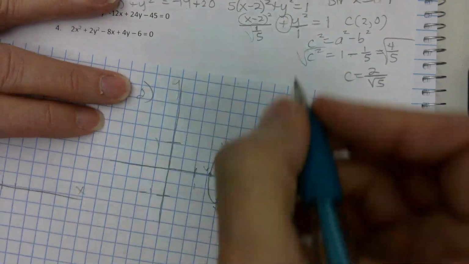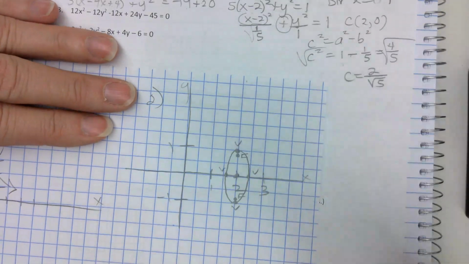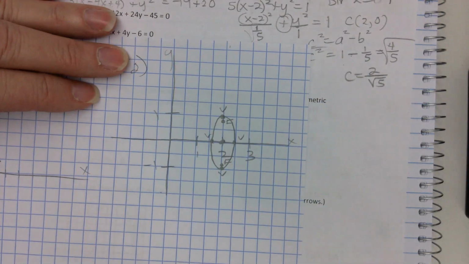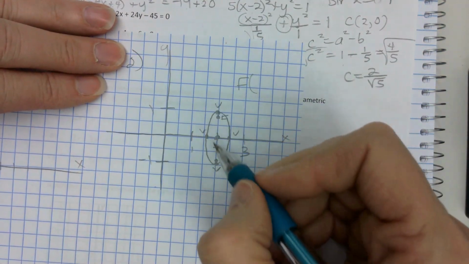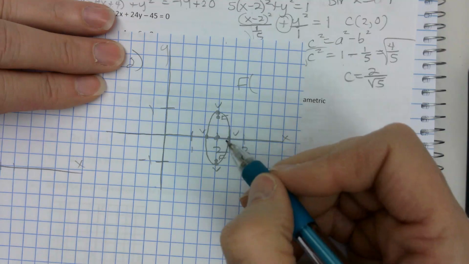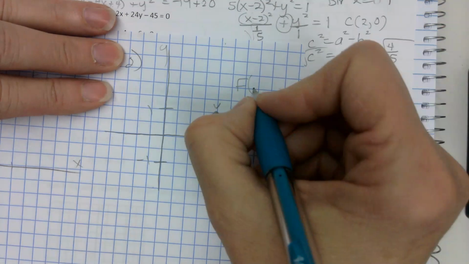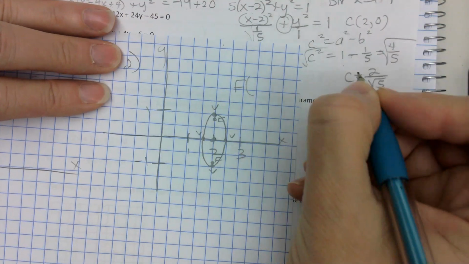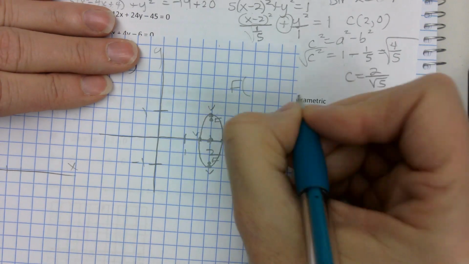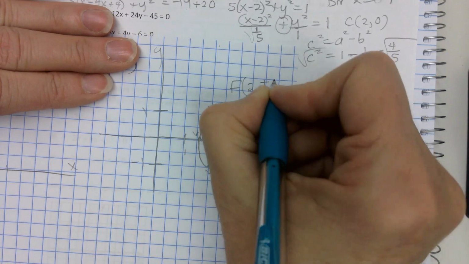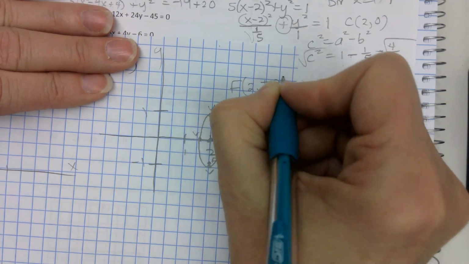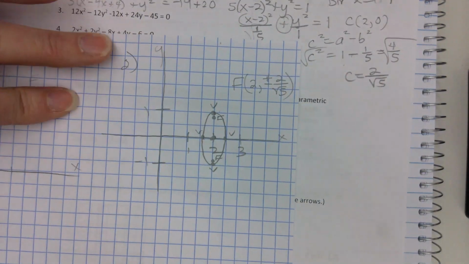And so the only points I'm going to make you write out would be the foci, because if you've graphed it, I'm seeing your vertices. Does that make sense? So that would be (0, plus or minus 2 over root 5). Does everybody agree with that for the 2 foci?